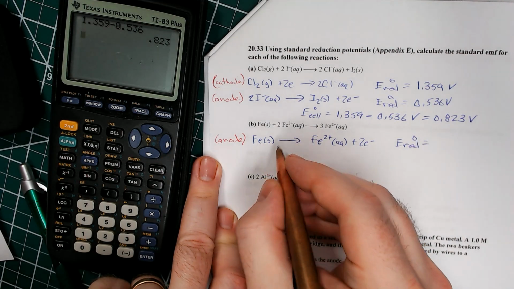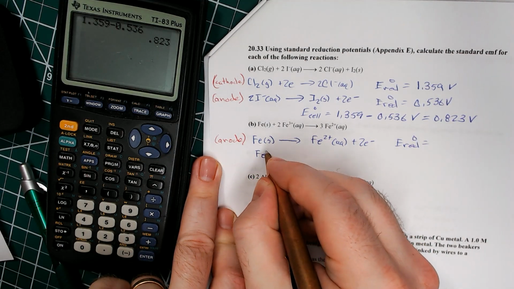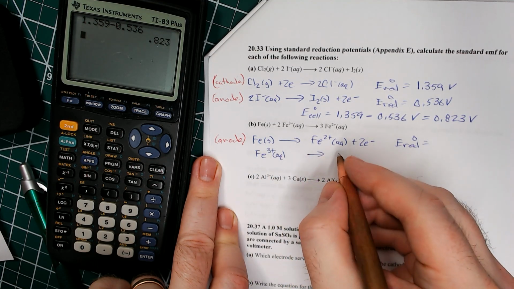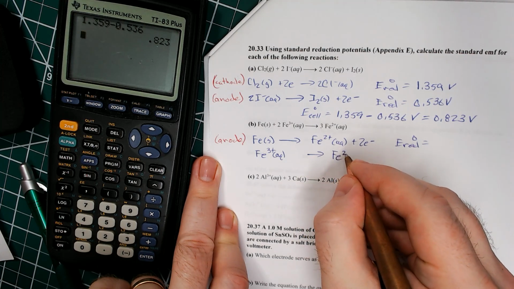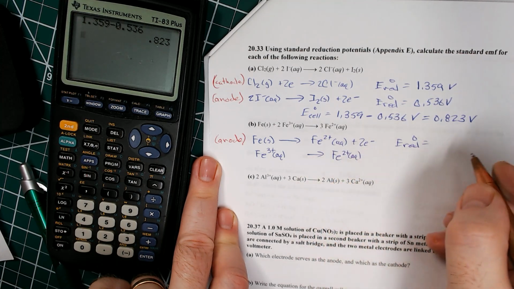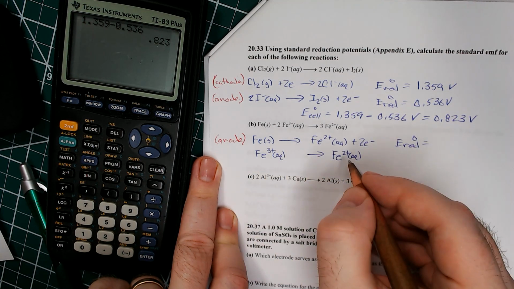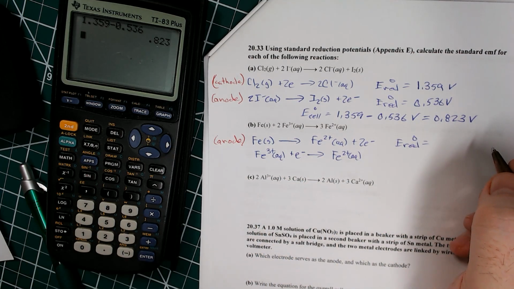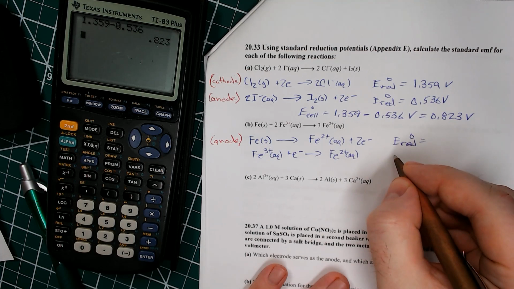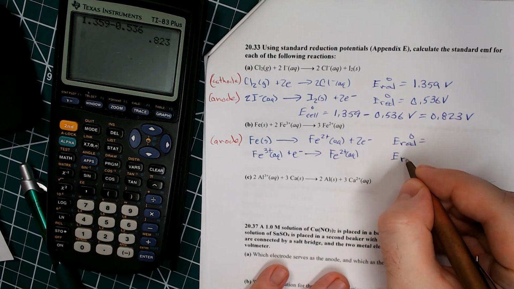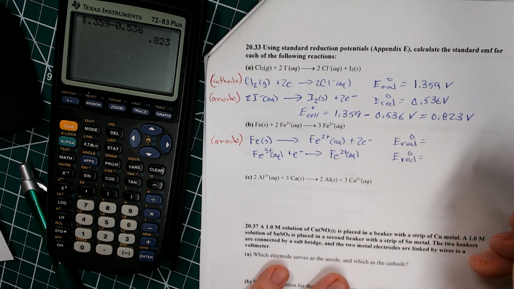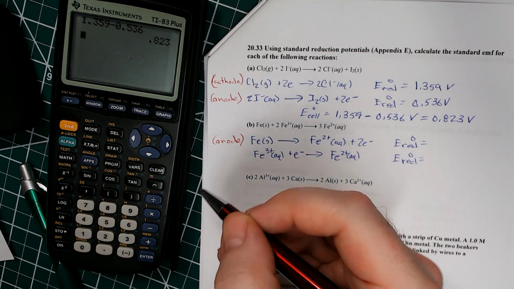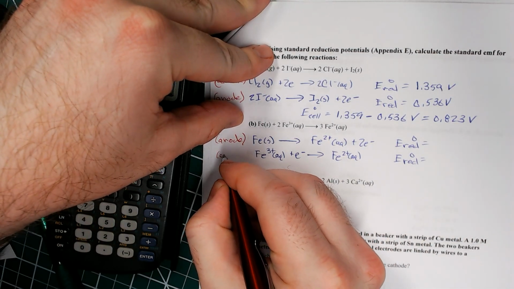And then for our other one, we've got Fe3+ (aq), and that is getting converted into Fe2+ (aq). And so 3 plus and 2 plus, and we will put an electron there on the left side. And then the reduction potential is going to be that. Since that one is a reduction, that one's going to be our cathode.